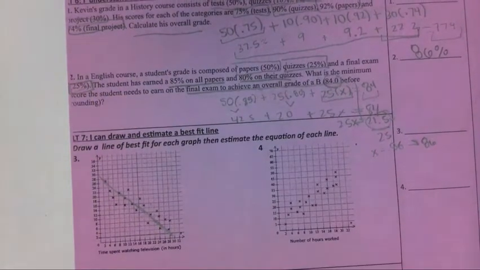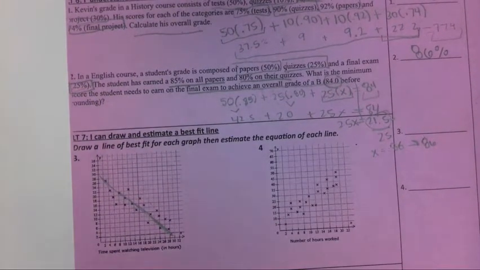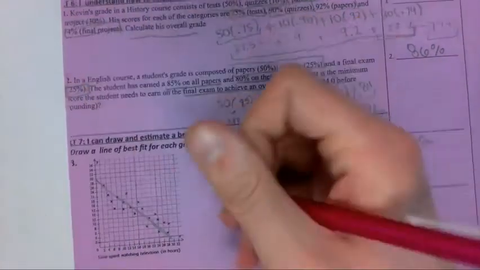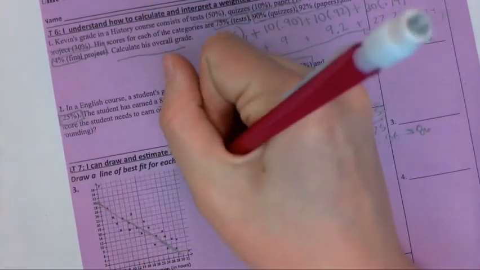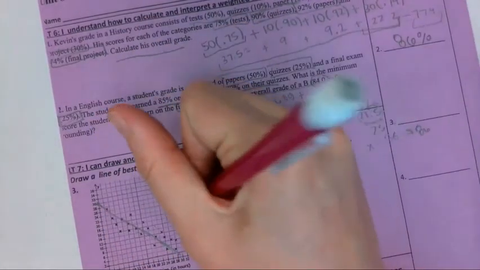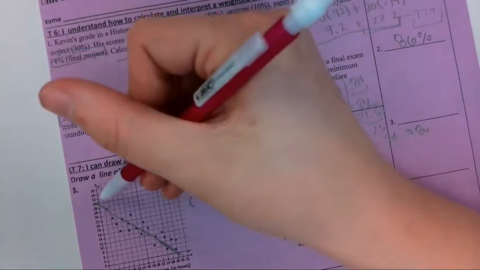I think that looks like a pretty good line of best fit. It goes through most of my points. I'm going to write the equation by first finding 2 points. This crosses at my y-intercept, so I'm going to make sure I write that one down, and I'm going to pick one other point.